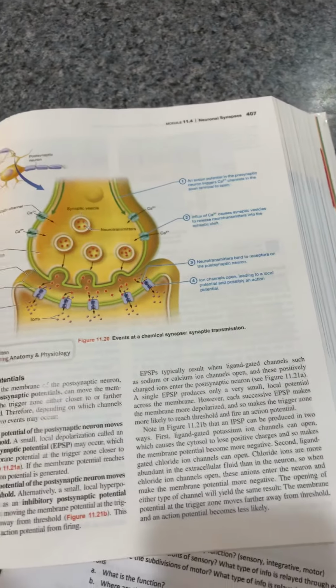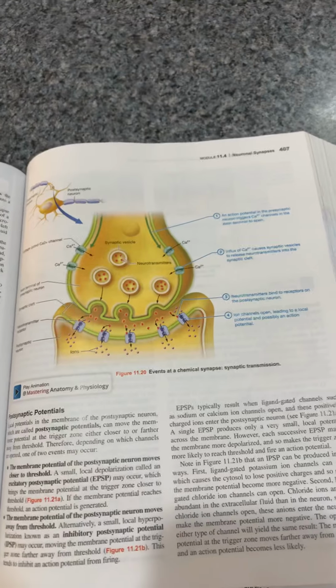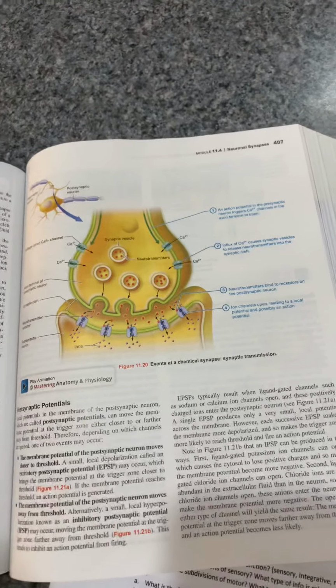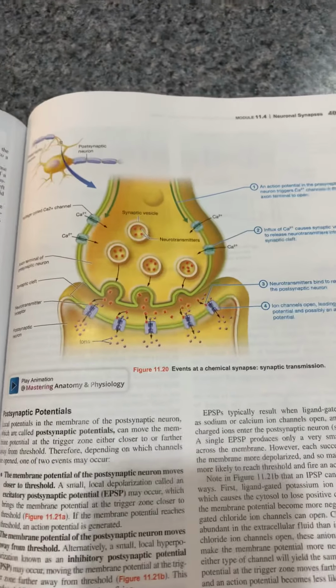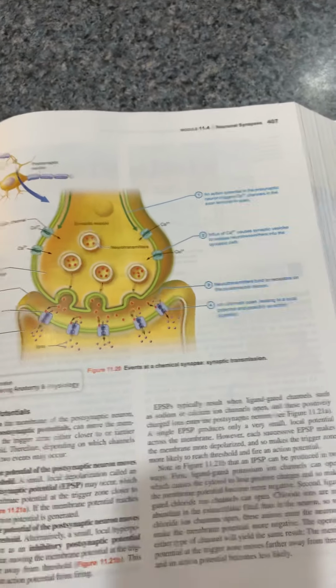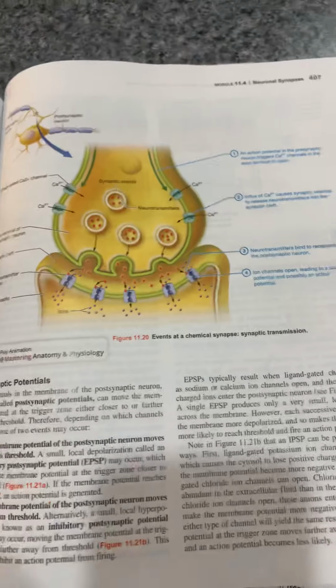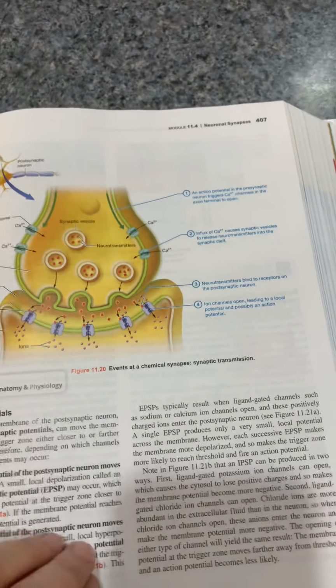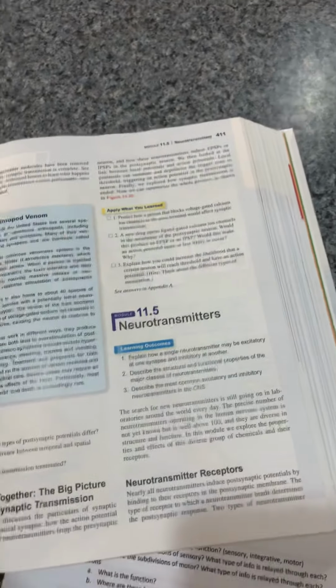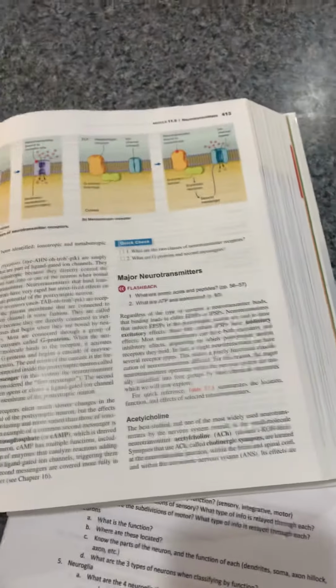But we also have inhibitory postsynaptic potentials, which make the membrane hyperpolarized so that you don't get an action potential. So there's two options: your neurotransmitter may be inhibitory or it may be excitatory. It just depends. You're going to have to learn about all the different types of neurotransmitters over here on page 411.